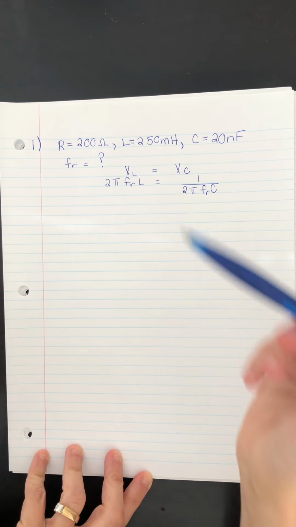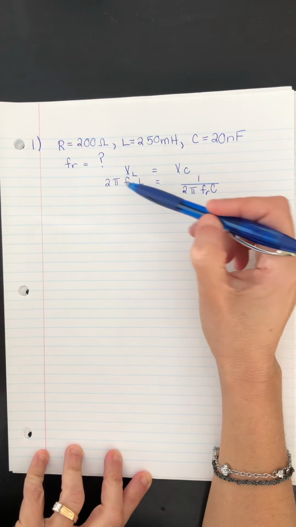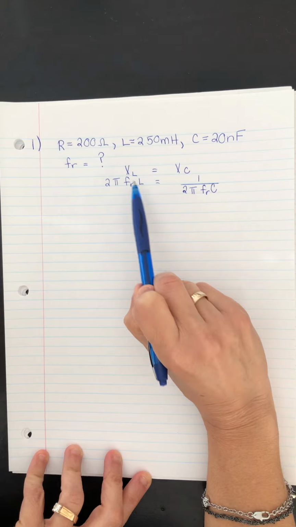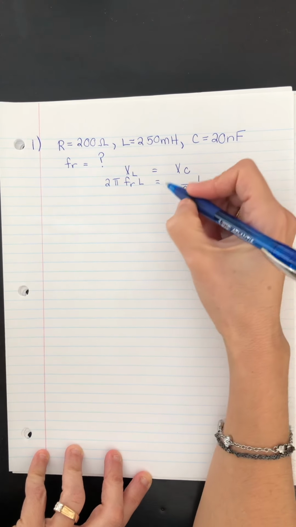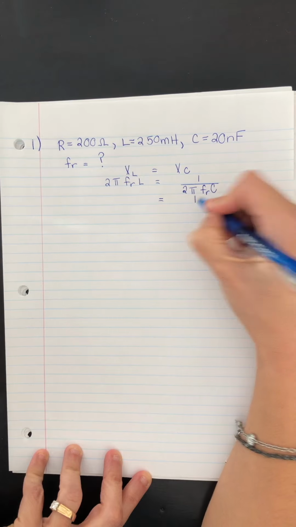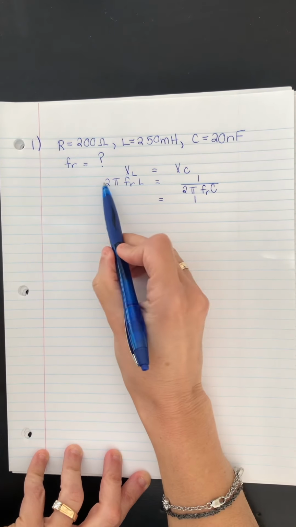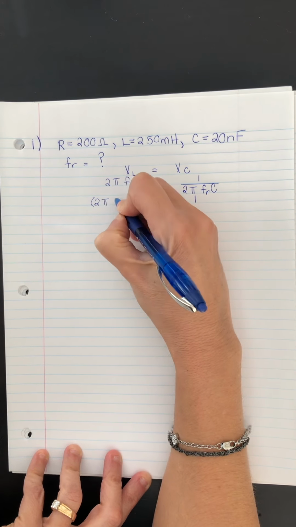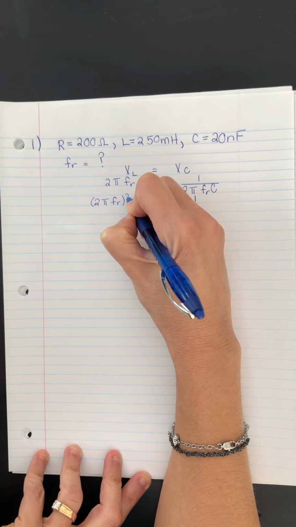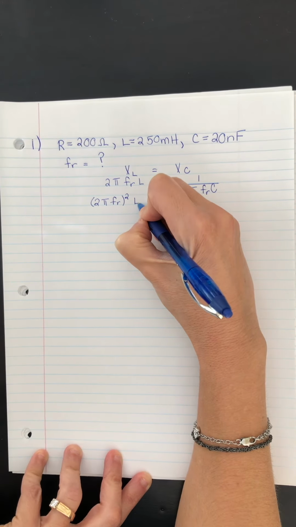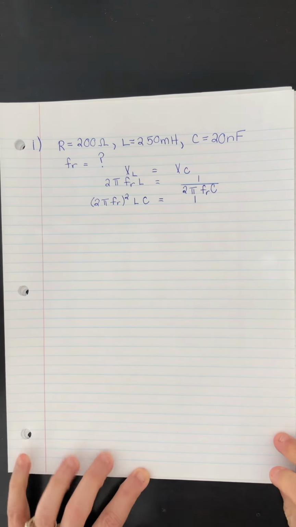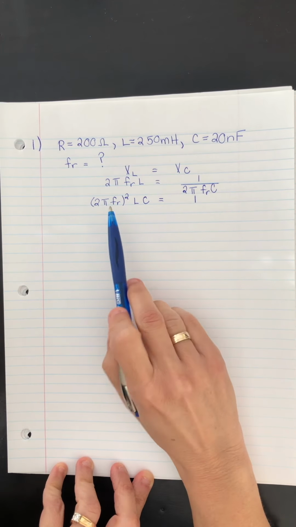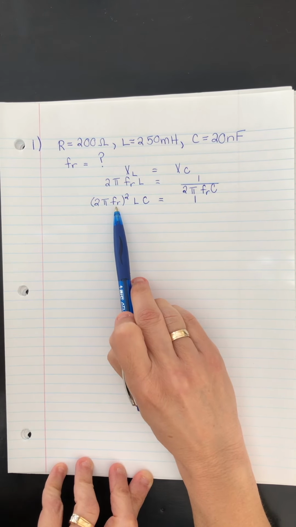So to do that, the first thing I'm going to do is cross multiply. So I'm going to take 2 pi FL and multiply it by 2 pi FC on the left side, and on the right side we'll just have 1. Okay, so when we multiply this by this, notice that we will have the 2 pi F all squared, and then multiplication by L and by C. All right, from here now, I'm going to try to come up with a formula for that resonant frequency.